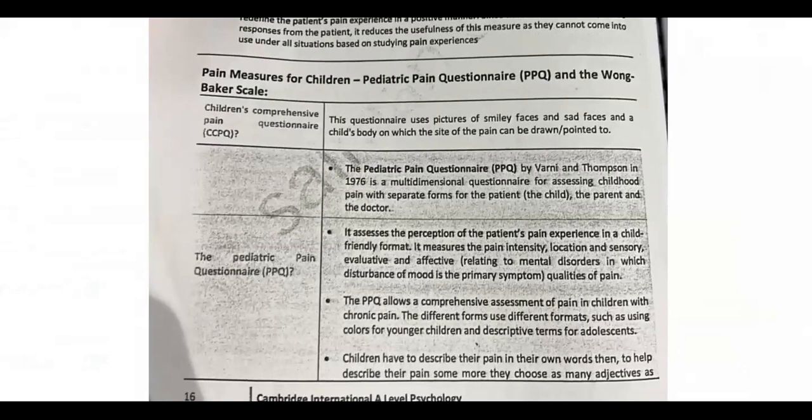So when we are talking about the PPQ, that was created by Varni and Thompson, and it is a multidimensional questionnaire. So basically, it is assessing more than one thing at once, okay. So it assesses the perception of the patient's pain experience in a child-friendly format. It measures the pain intensity, location, and sensory, evaluative and affective qualities of pain. So it's basically measuring every single thing. That's why it's called multidimensional. The PPQ allows a comprehensive assessment of pain in children with chronic pain.